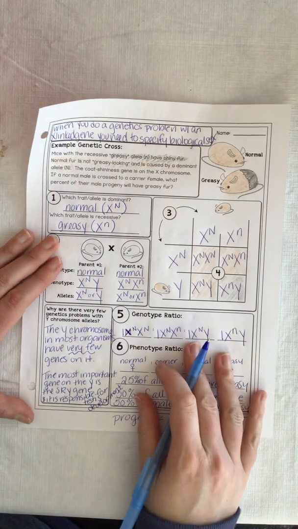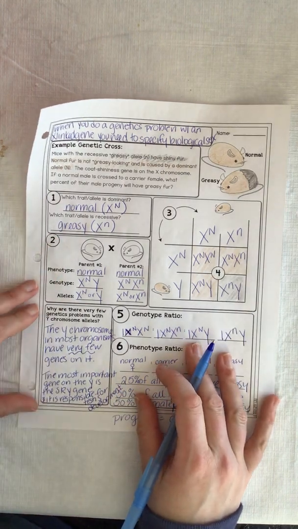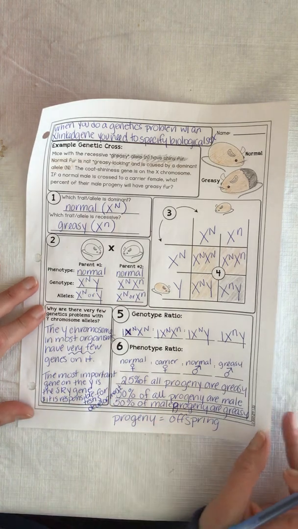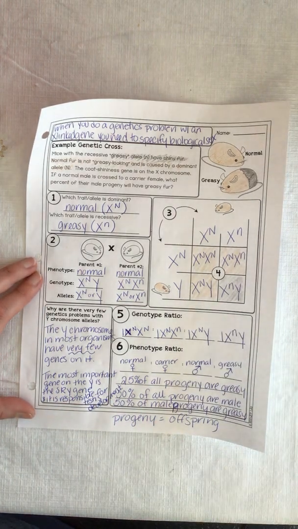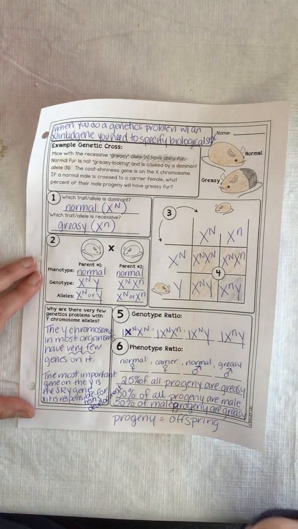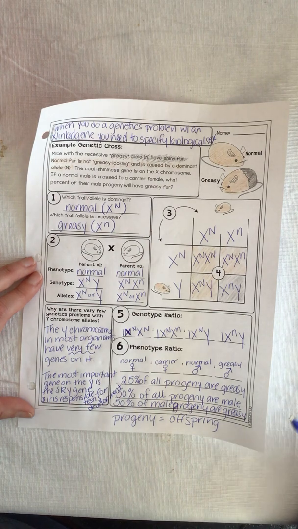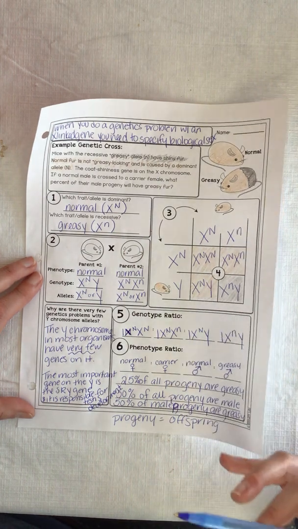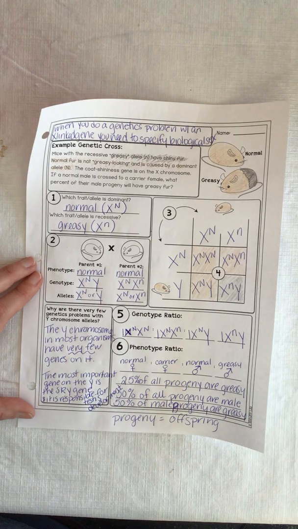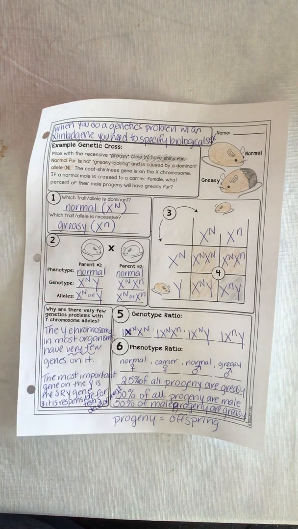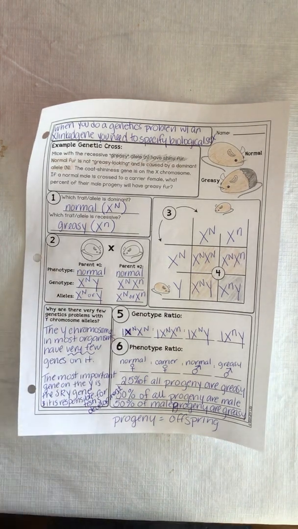And if you take forensic science with me your junior and senior year, we'll talk about the SRY gene when we do genetic genealogy to create family trees based upon cold cases. All right, so that is the end of our sex-linked traits video.